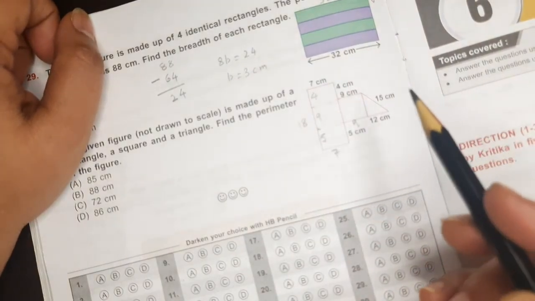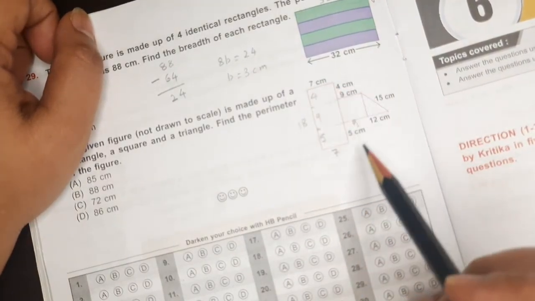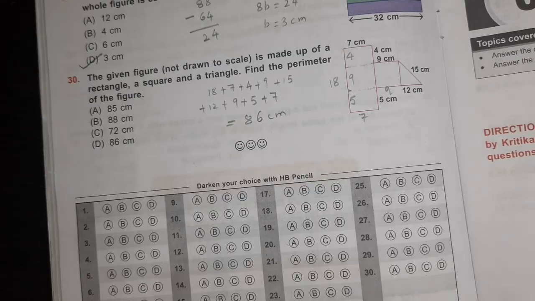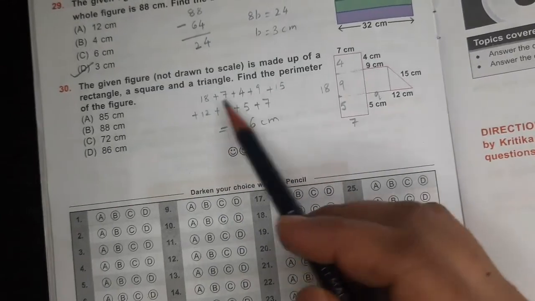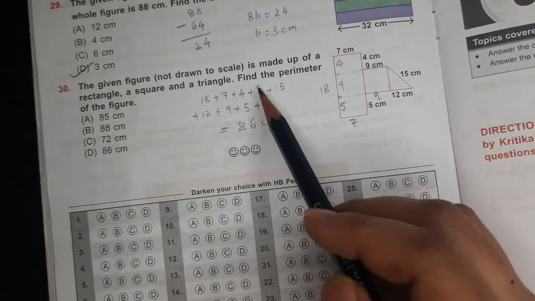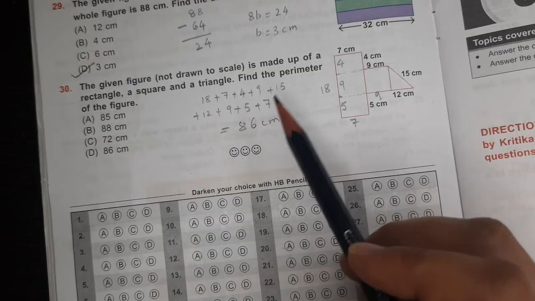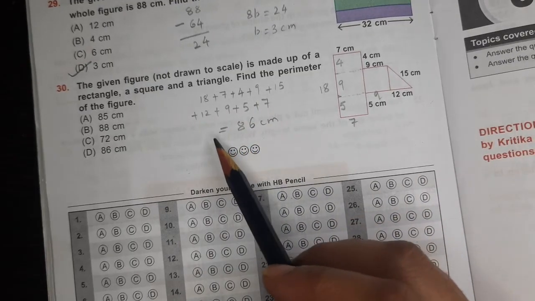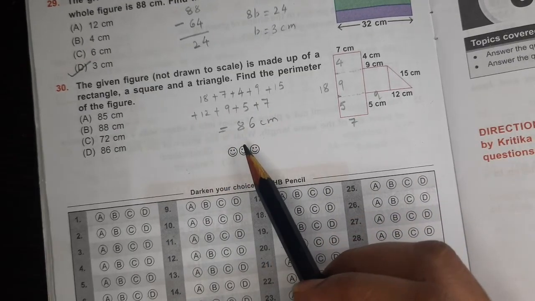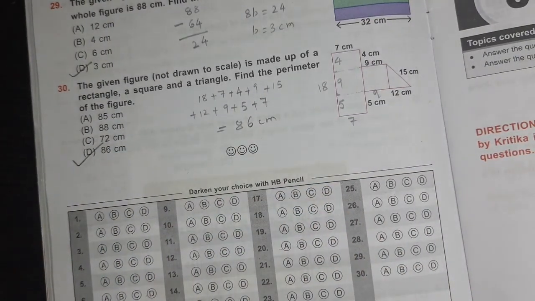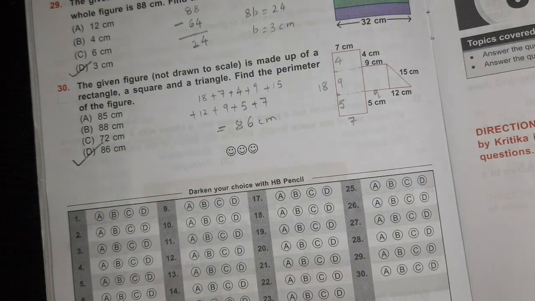So what I just need to do is now add these ones. So let me add them. Adding all of them, 18 plus 7 plus 4 plus 9 plus 15 plus 12 plus 9 plus 5 plus 7, I get perimeter as 86 centimeter, which is option D. So with this we completed our chapter.